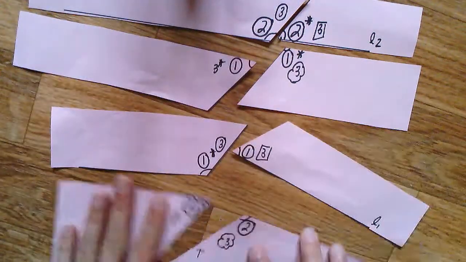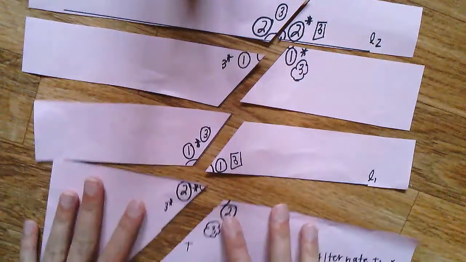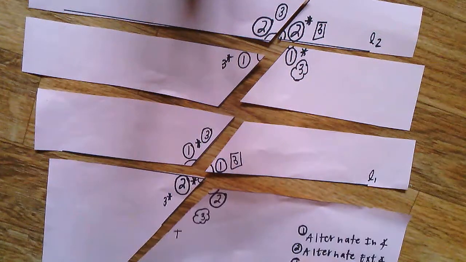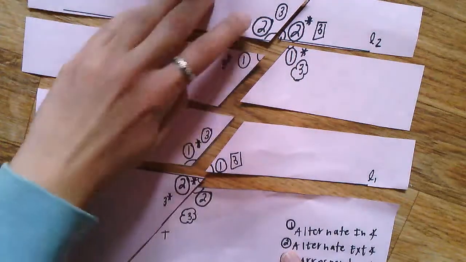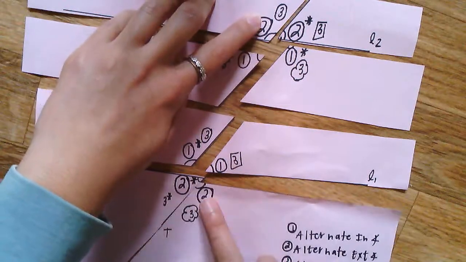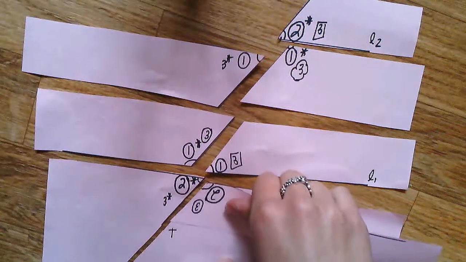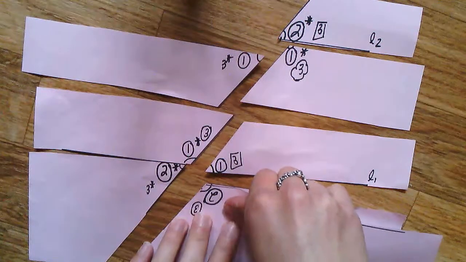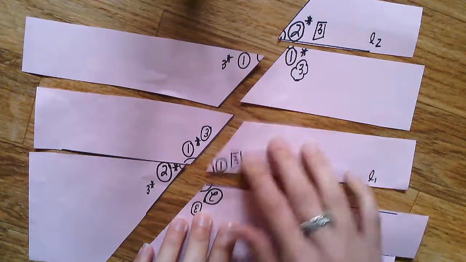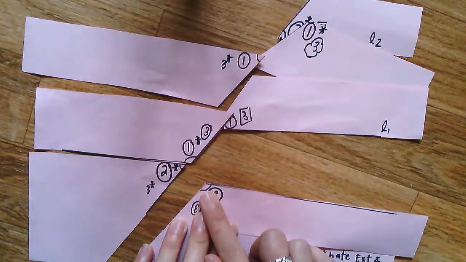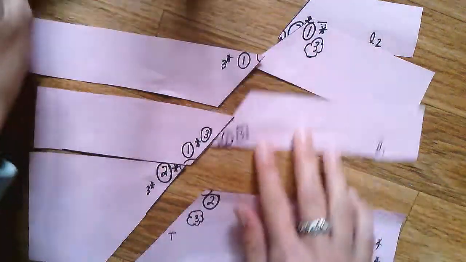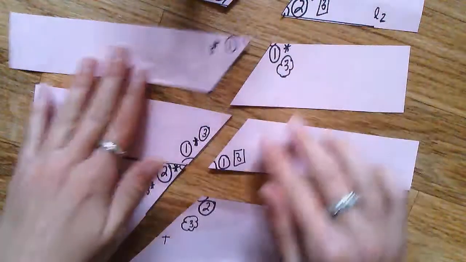Okay. So what about if I'm looking at my alternate exterior angles? So I have that 2 circle right here and another 2 circle right here. I match those two up. Oh, they are the same. They are congruent.